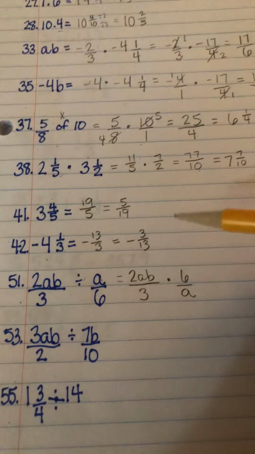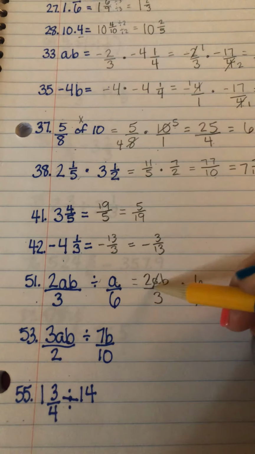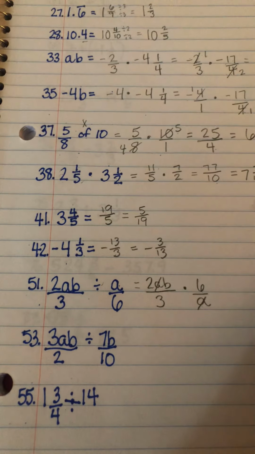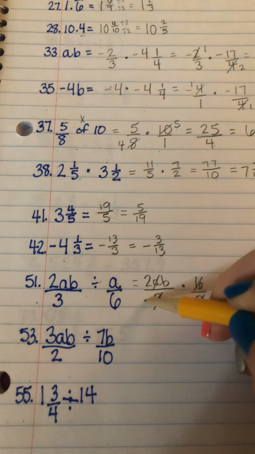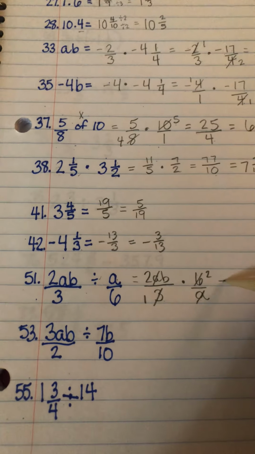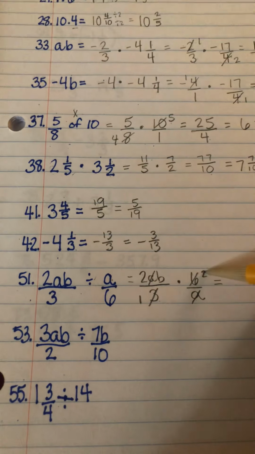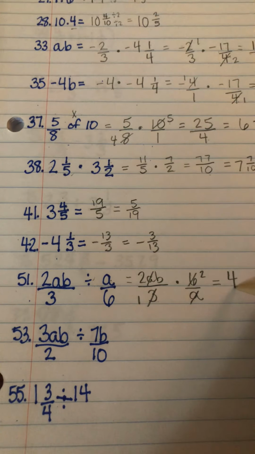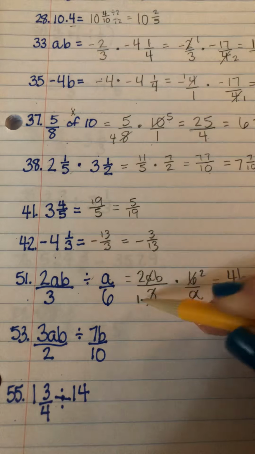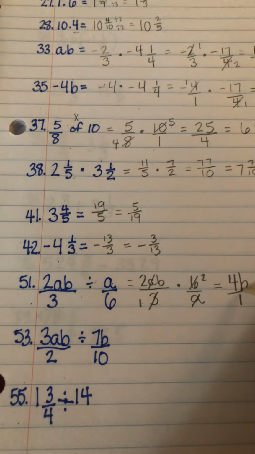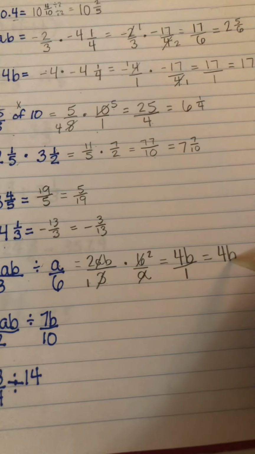Can I simplify before I multiply? Yes. I see an a here and an a here will cancel. Anything else? Nope. 6 and 3. Yes, I can divide both by 3. That's a 1 and that is a 2. Now multiply what you have left. So 2 times 2 is 4. Are there any variables? Yes, there's a b. So 4b over just 1. 4b divided by 1 equals 4b is your answer.